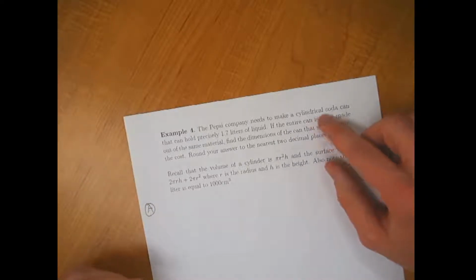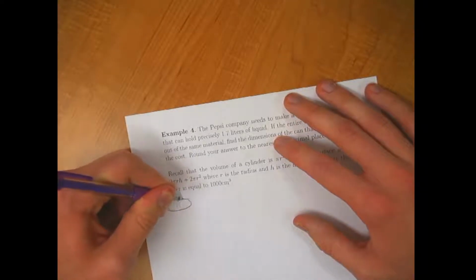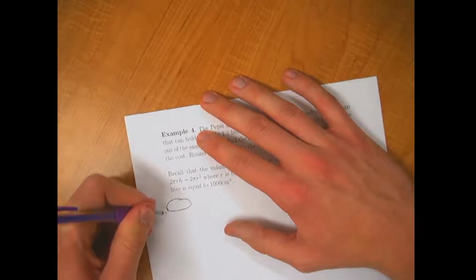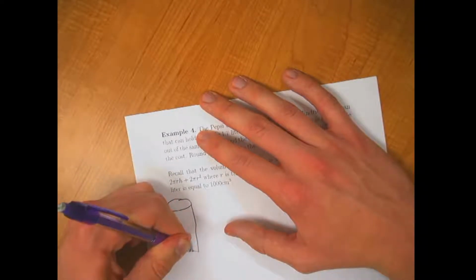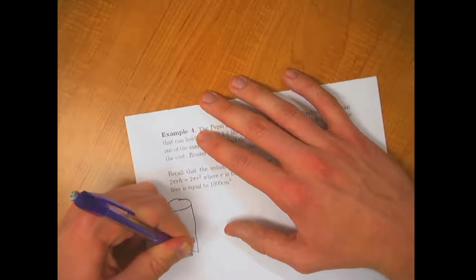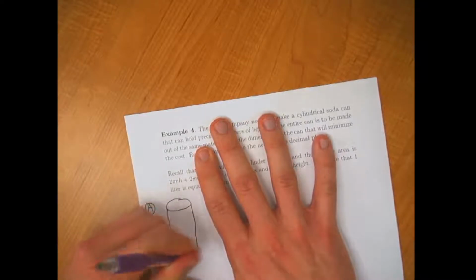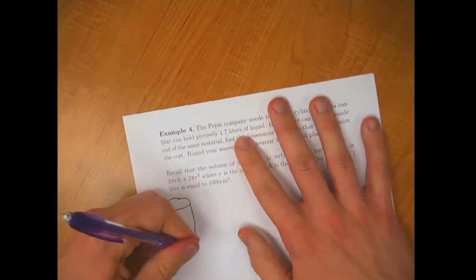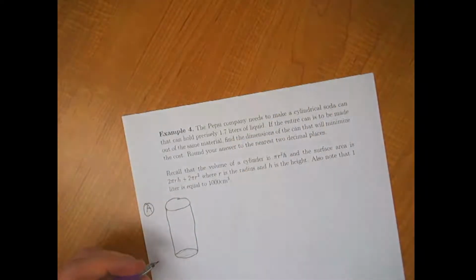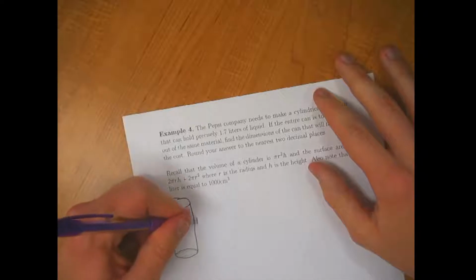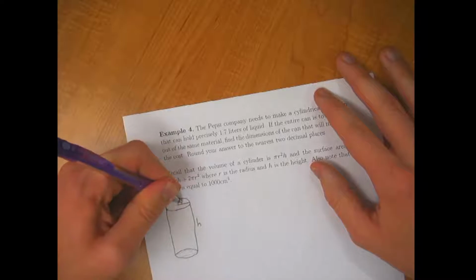So we have a cylindrical soda can. In this case, we're essentially going to have something that looks like this. So here's our cylindrical soda can. Let me make it look a little nicer, because that's not pretty. That's better. All right. Anyways, in this case, the height of our cylindrical soda can is h, and we're assuming our radius to be this guy right here.